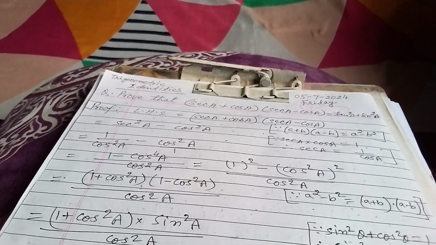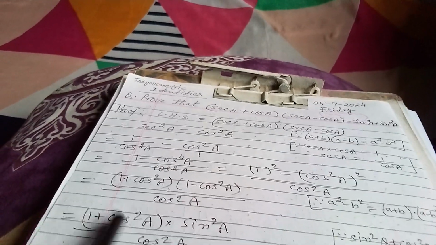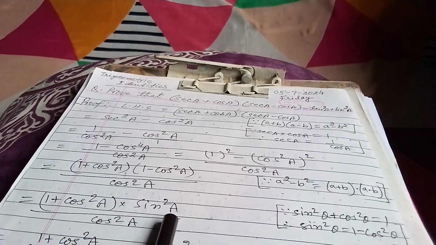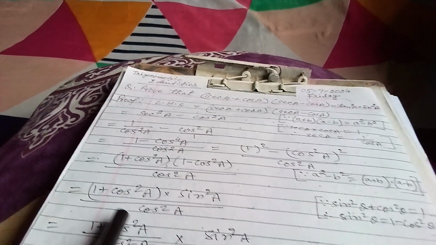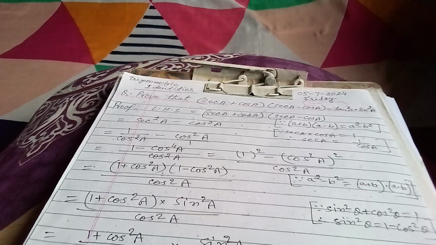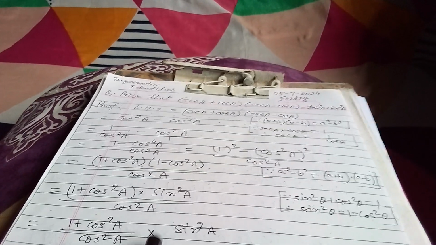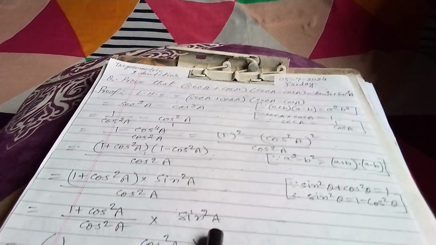And now this can be written as, here there are two terms in the numerator. 1 + cos² a is the first term, and sin² a is the second term. Both these terms are divided by cos² a, and now we separate it, and by separating we can write the first term divided by cos² a, that means (1 + cos² a) by cos² a, into the second term completely separated, sin² a.